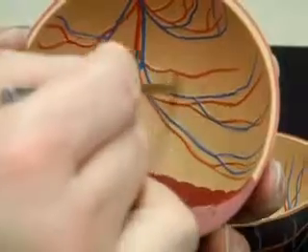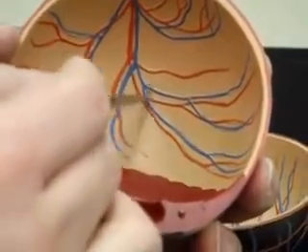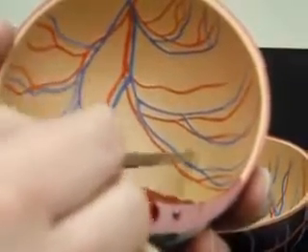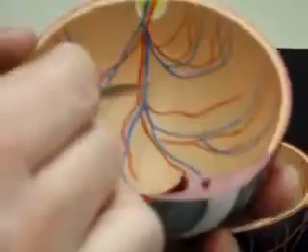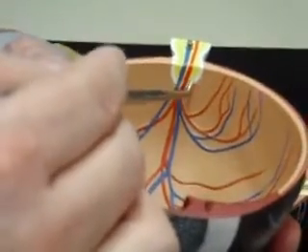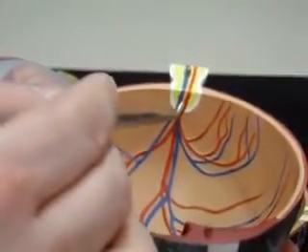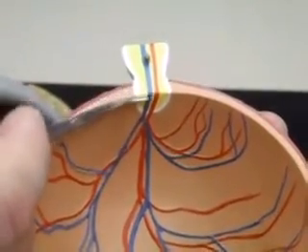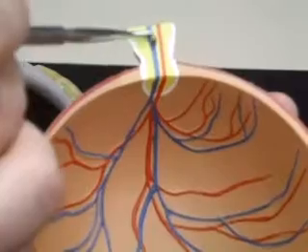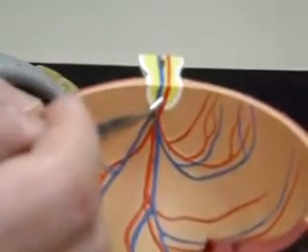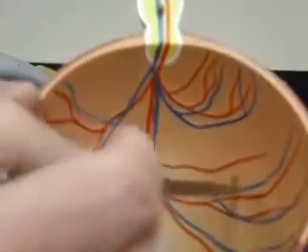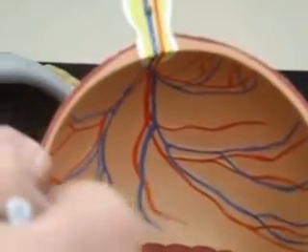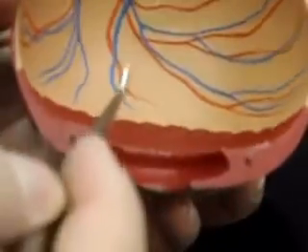The tan portion back here is the retina. So all this is retina in here. And then right here you're seeing a yellow dot. That yellow dot right there is the optic disc. That's a part of the optic nerve that's come into the back of the eye. So this is optic nerve here. This is optic disc there. Once again, retina, and then ciliary body here and here.